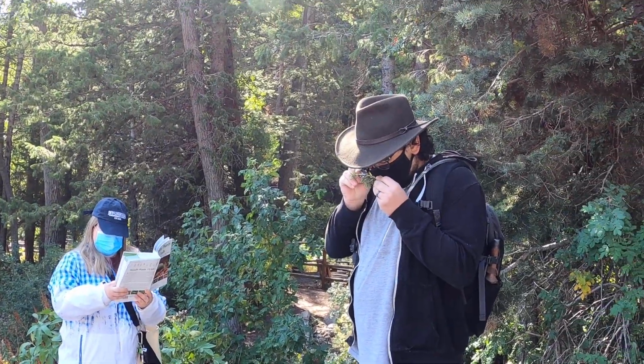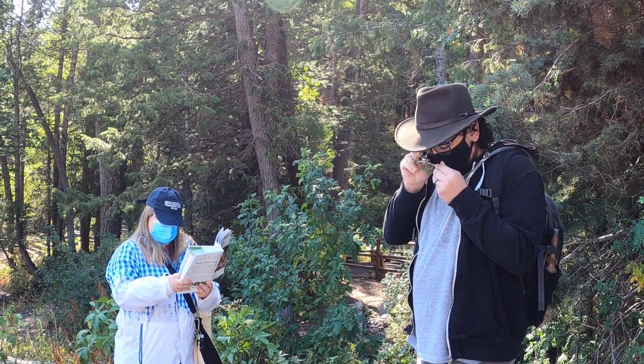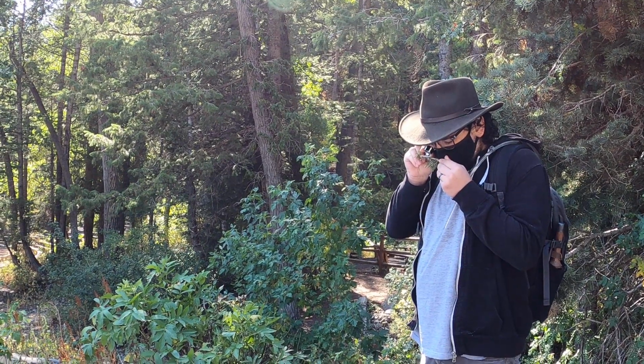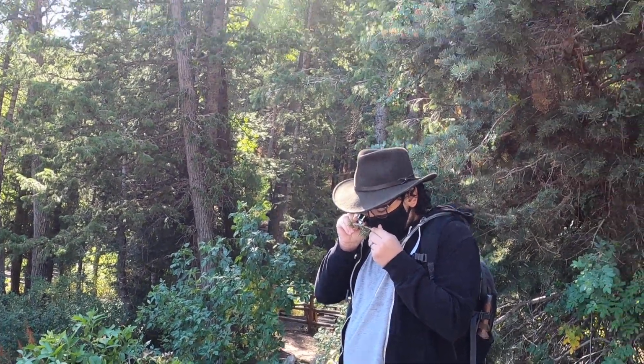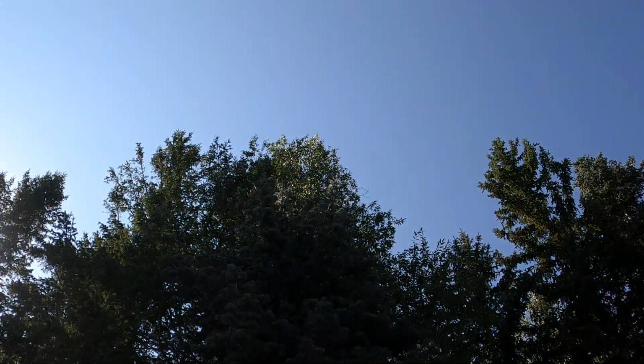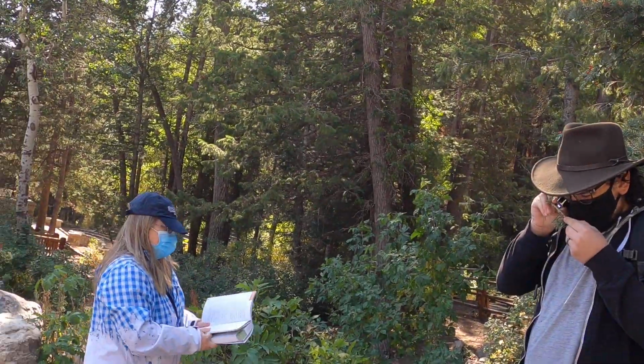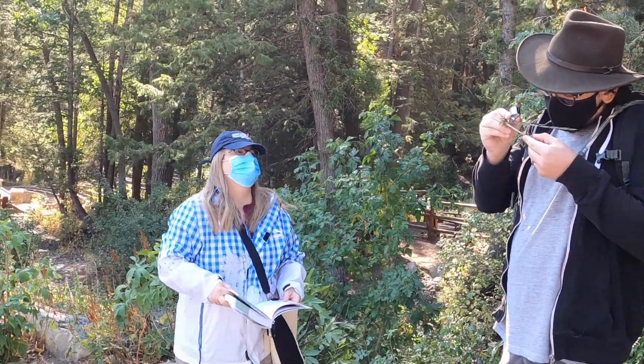It's kind of a younger tree. What's the crown of the tree look like? It's kind of more rounded. Yeah, it does look more rounded. Let's see, did we decide whether the branchlets were glabrous or pubescent? It's a little pubescent.